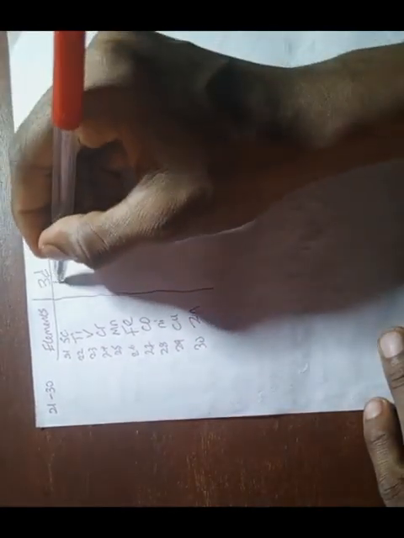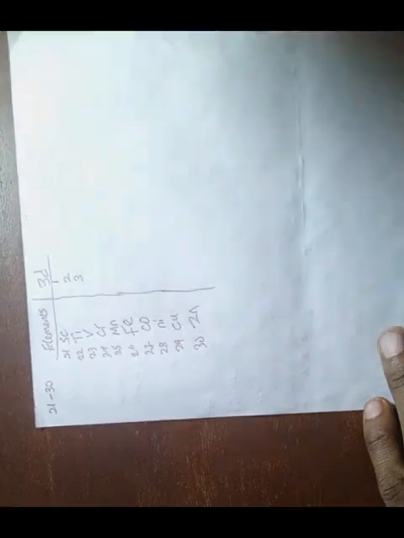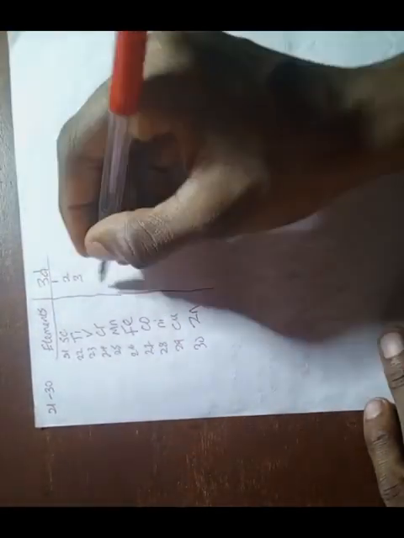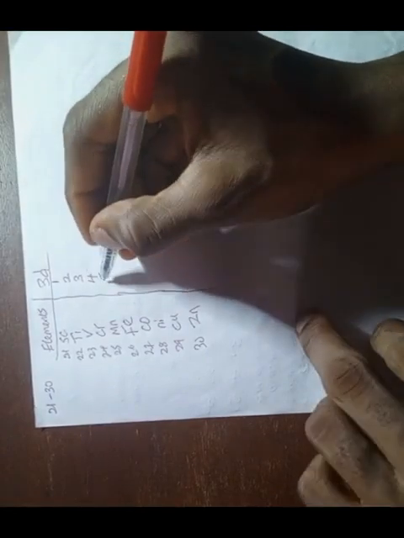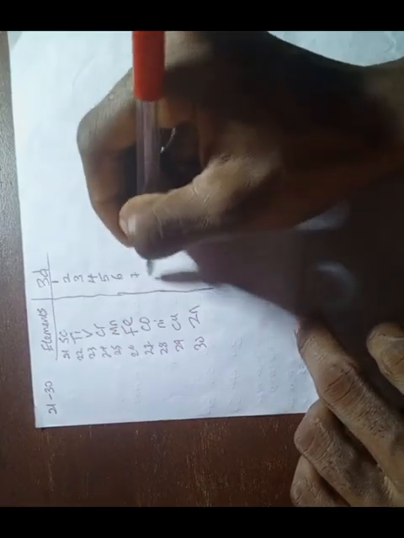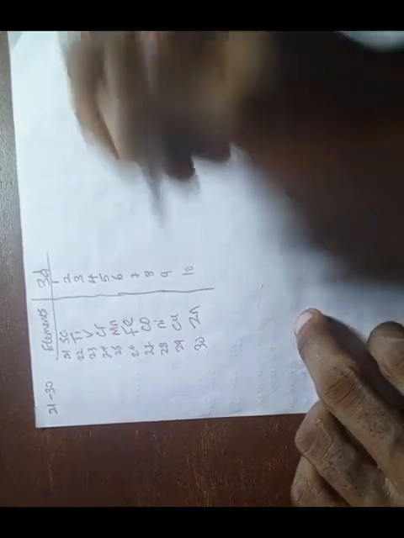Now one would expect this should be 1, 2, 3, and for the 3d orbital, 4. One would expect this should be 4, this should be 5, this should be 6, 7, 8, 9, 10. But there's an exception for just 2 elements: this 24 and this 29.